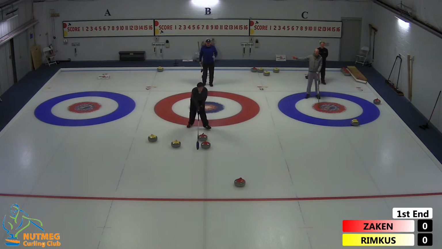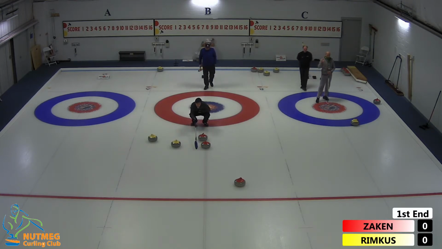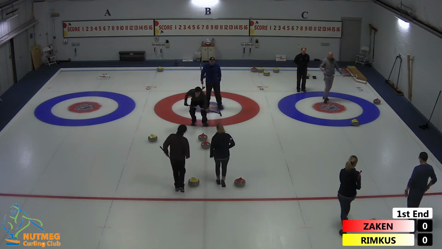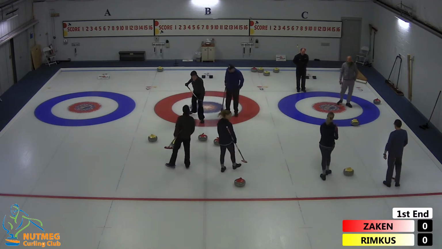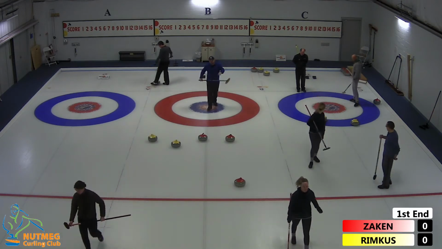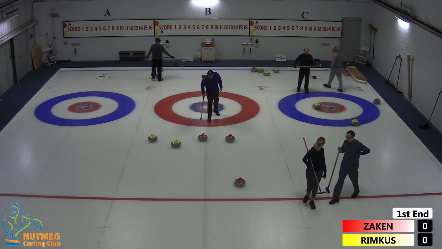Let's see, this is Zaken versus Rimkus. So Rimkus has one in biting the 12-foot. I got some work to do for tomorrow here from Jack. Oh no, I don't want a shopping list. Sheet B. Andy's chipping the guards out. He got the front guard, probably hoping to get both guards, but he got one of them.